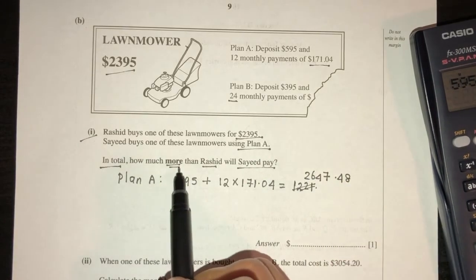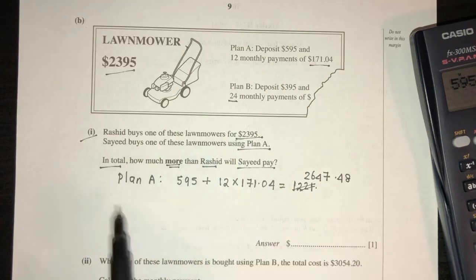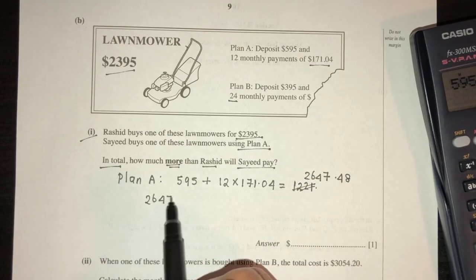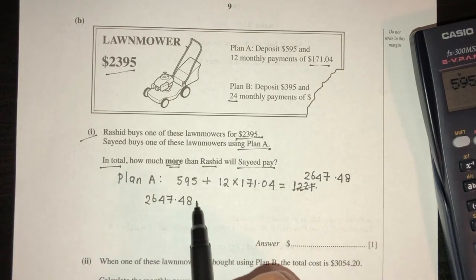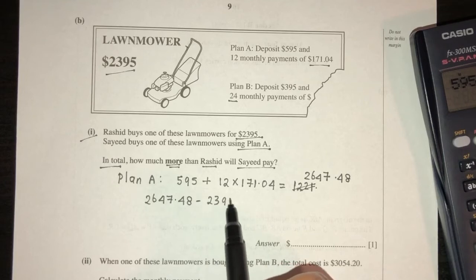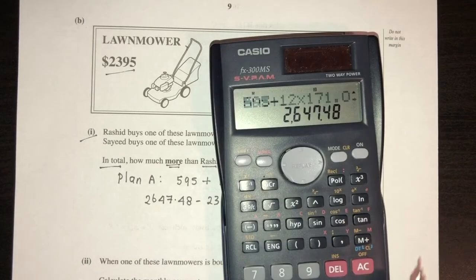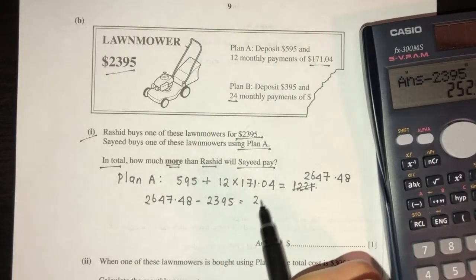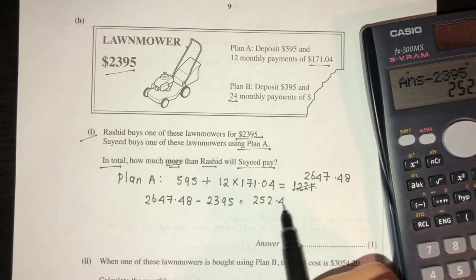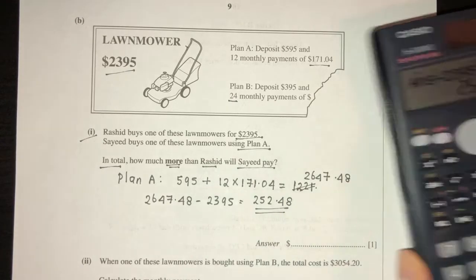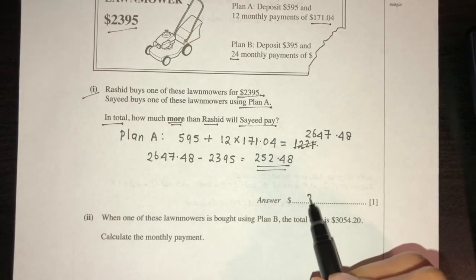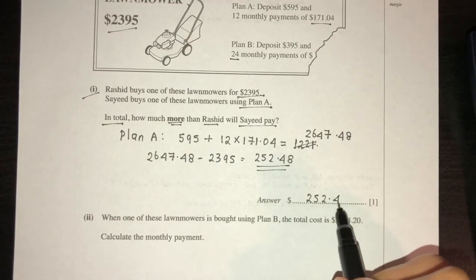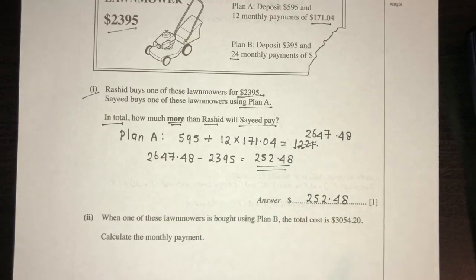So how much more will be this minus this? Minus 2395. That is 252.48. Okay, so that will be the amount he pays more. So let's write this down. This is an exact value, so we can write down this value in full.